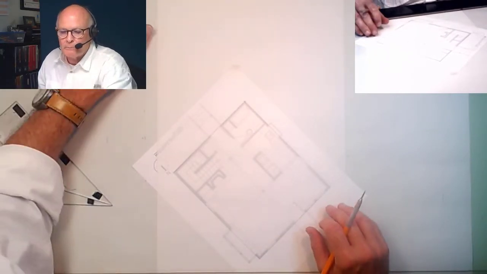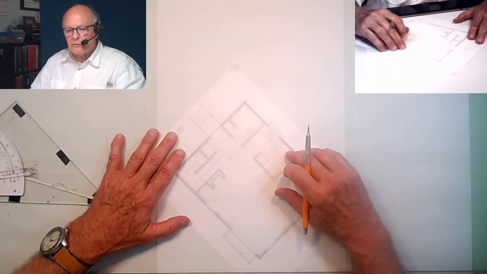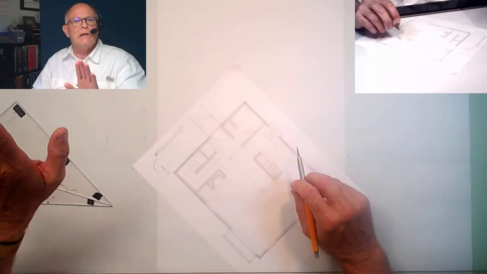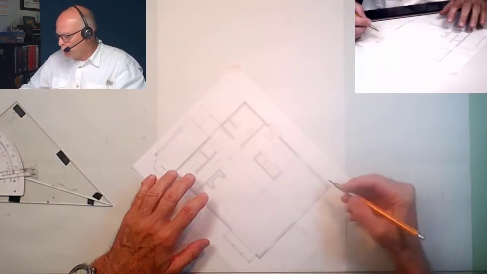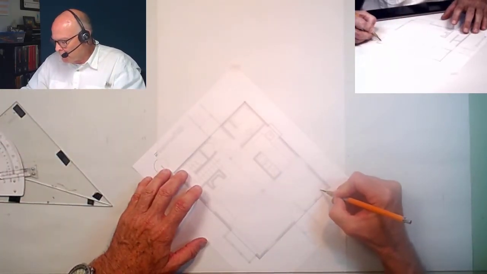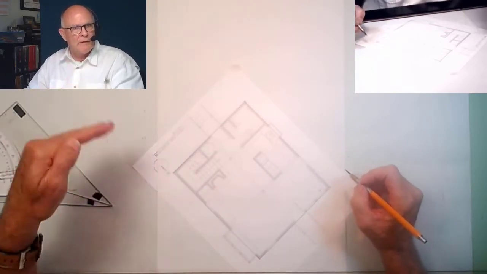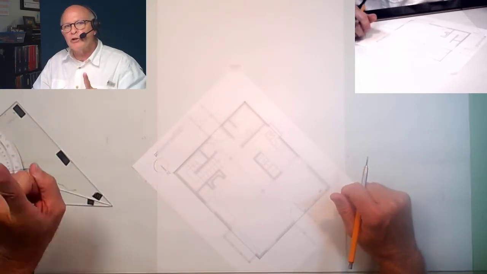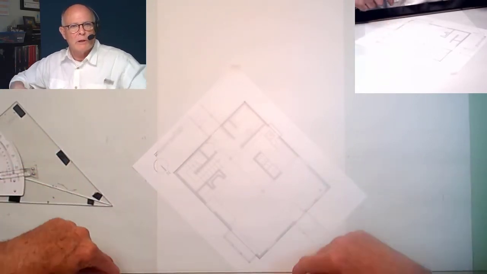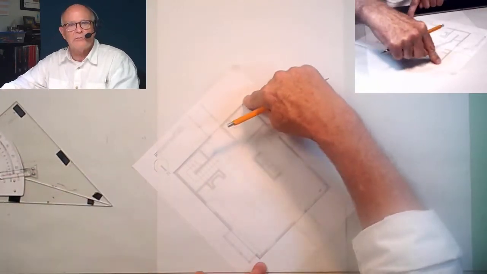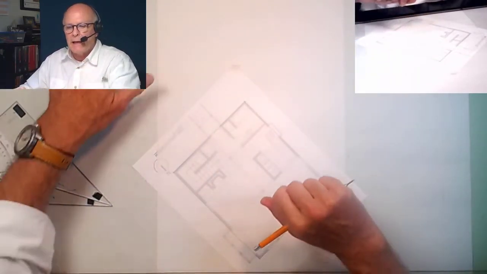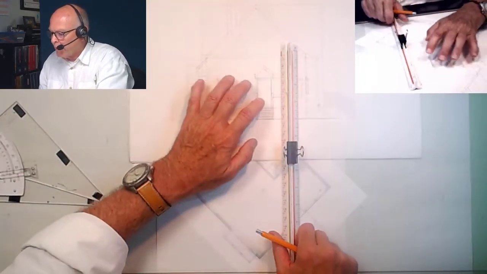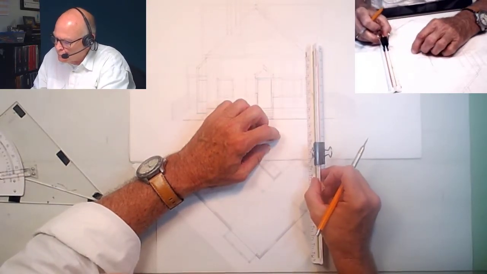Now what we want to do next is establish that this box that we've just made is the finished floor level. So you can write in the corner FF so you remind yourself what level that's occurring at. Now we want to project up all four corners, this one, this one, this one, and this one, vertically. And I believe we want to go up 13 feet, but I'm going to check it on my exterior elevation just to make sure.